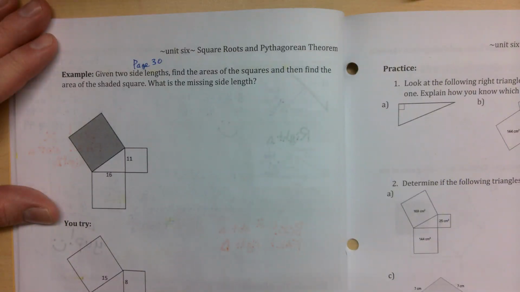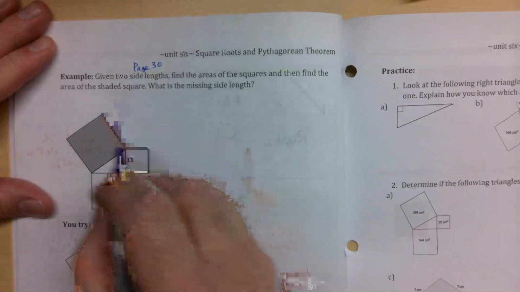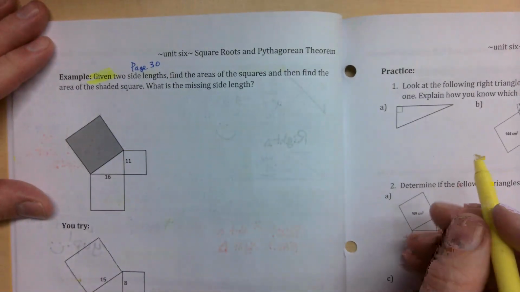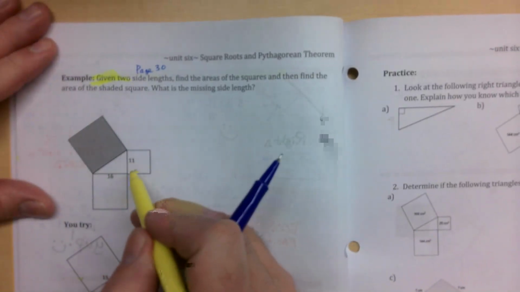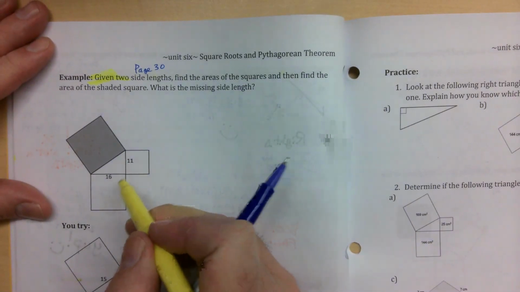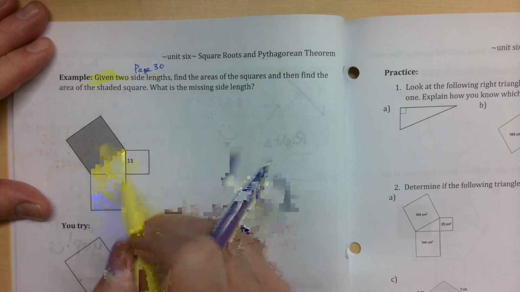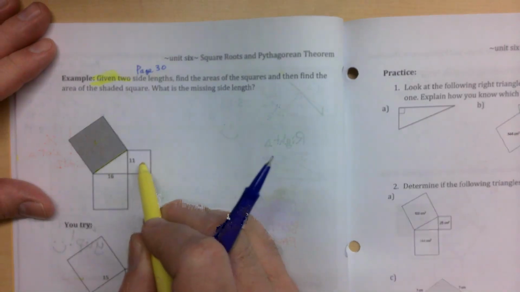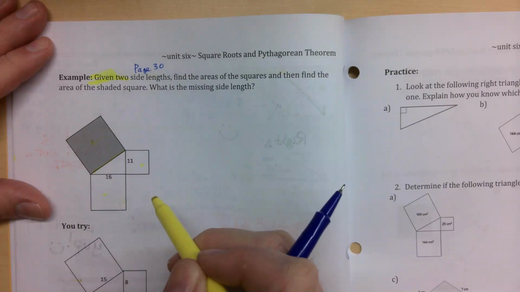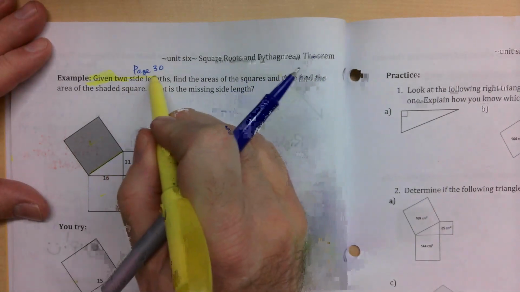Okay, this is page 30. I'll do the teacher example. Given, okay, you always have to identify what's been given. Given 2 side lengths, all right? By the way, just a pro tip here. If they give you 2 side lengths, you can solve this entire thing in terms of like, I can find this missing side length, I can find this area, I can find this area, I can find this area. So everything is solvable just by giving 2 side lengths.